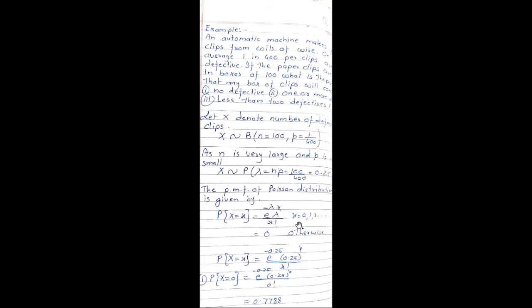The range of x again starts with 0 up to infinity and equal to 0 otherwise. We'll replace the parameter. Probability X is equal to x is given as e raised to minus 0.25, 0.25 raised to x upon x factorial. Now probability X is equal to 0. Again we have to calculate e raised to minus 0.25 into 0.25 raised to 0 upon 0 factorial. The answer is 0.7788.